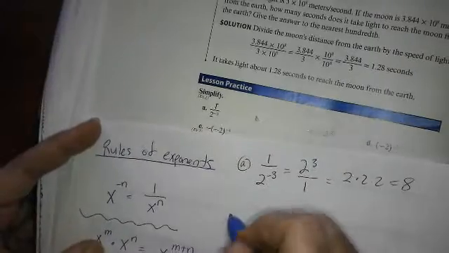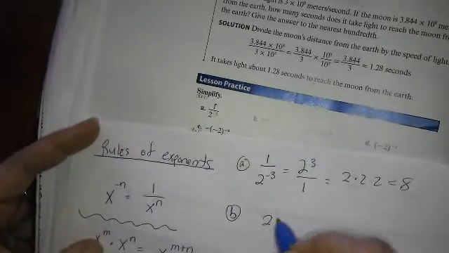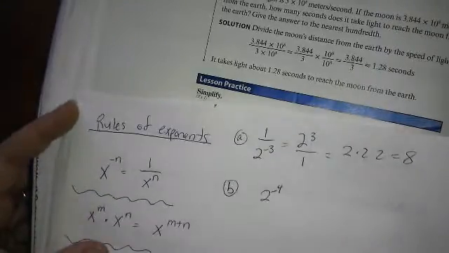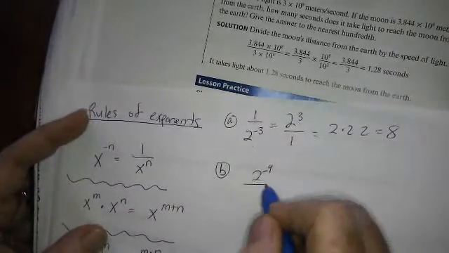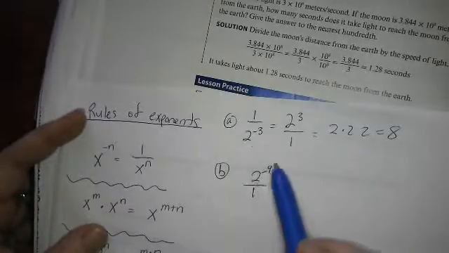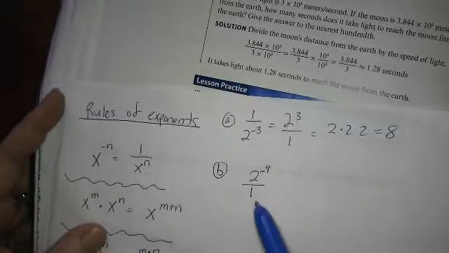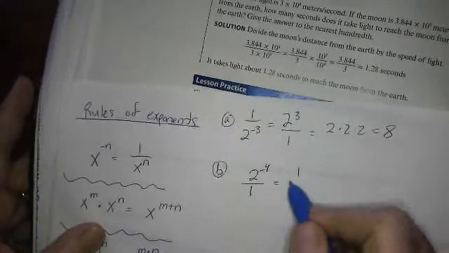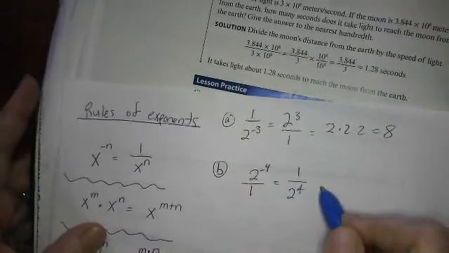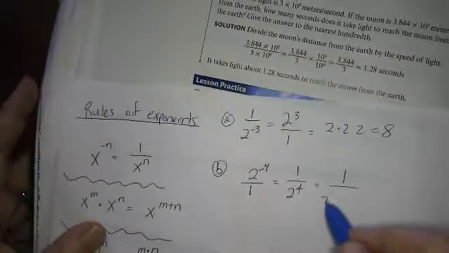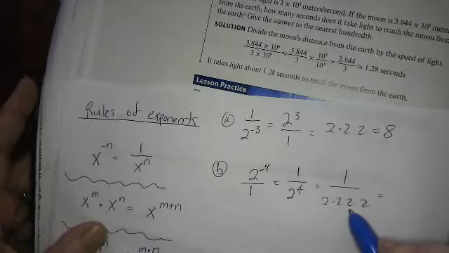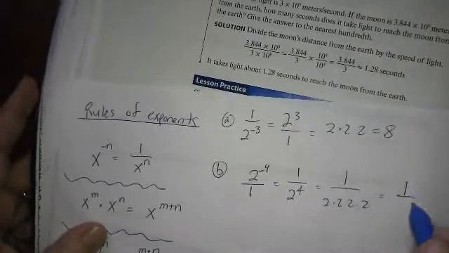Okay, let's do letter B. 2 to the negative 4th. So I can write it over 1, and then see, he's unhappy in the upstairs apartment, so I'm taking the reciprocal. So that's 1 over 2 to the 4th. 2 times 2 is 4, times 2 is 8, times 2 is 16. That's 1/16.